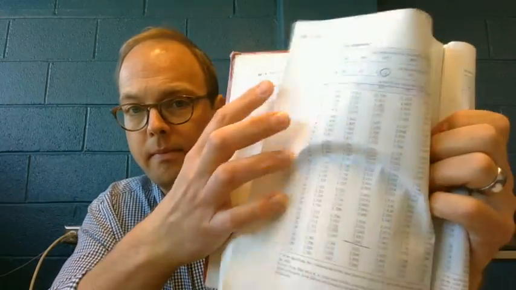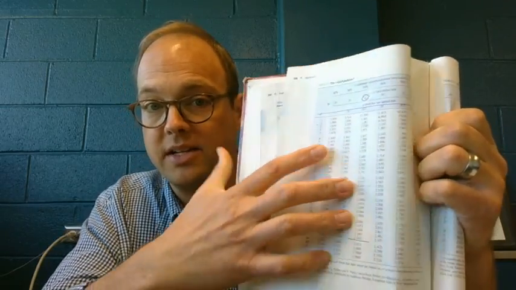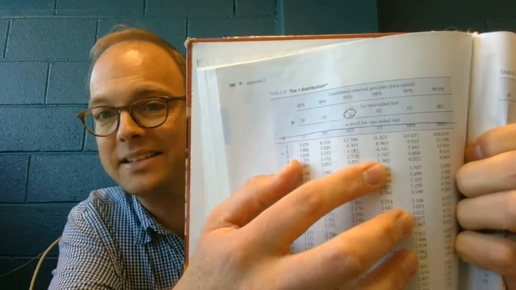Again, you need to know degrees of freedom. That's already been determined. That's already been explained. You need degrees of freedom. That's one piece of information you need to know in order to select the correct t-value from the body of the table. The other piece of information you need is the task at hand.